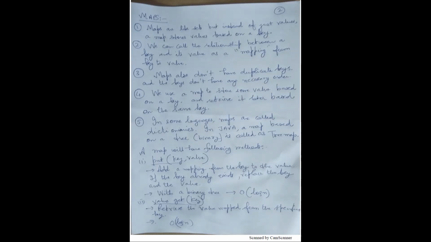Basically, those are maps only. In Java, a map based on a tree is called a tree map, right? So in Java, it is a tree map. In Python and other languages, it can be dictionaries also. But these are the examples of maps only.